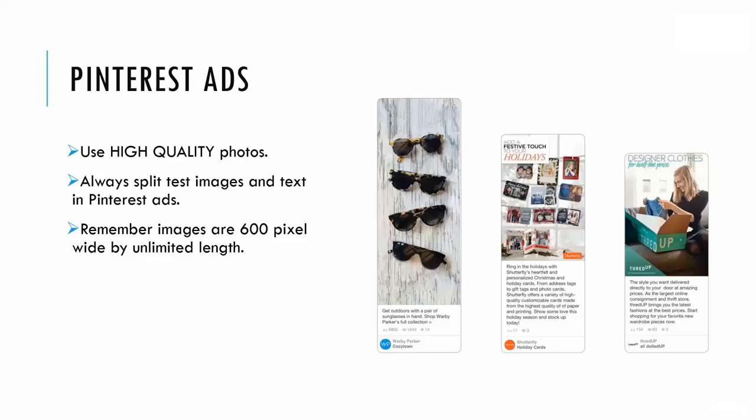So before you create your first Pinterest ad, I just want to go over some notes about creating high quality pins that you can use for your Pinterest ads. First off, always use high quality photos. I like to think of these promoted pins as billboards for my website that will forever be on the Pinterest newsfeed.